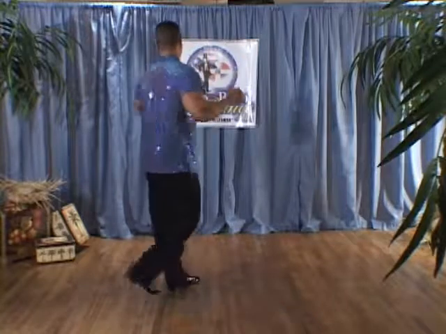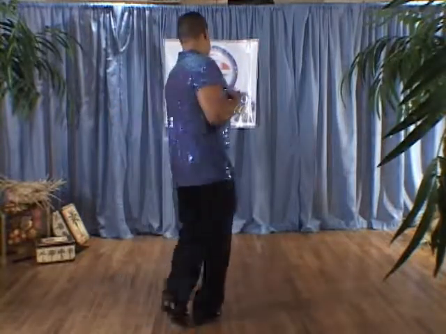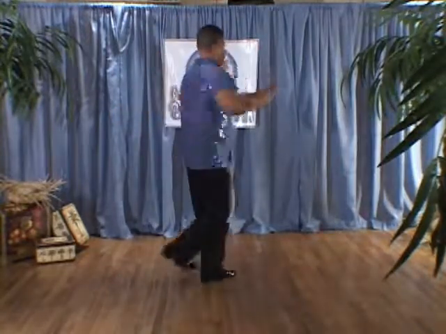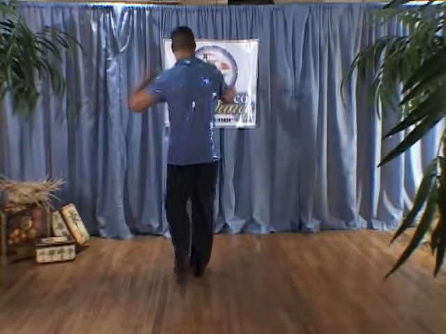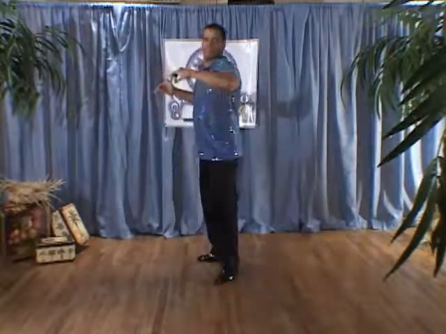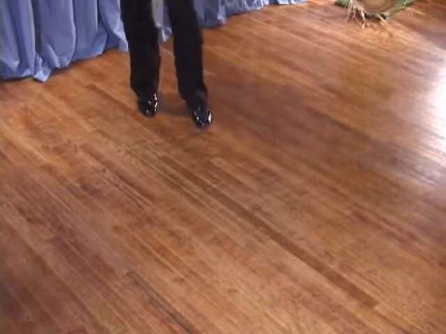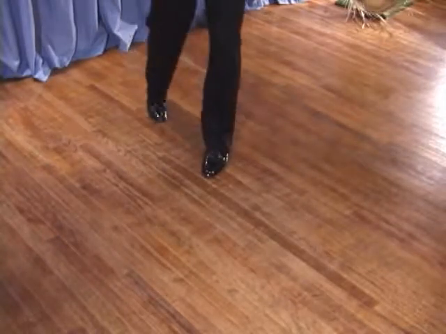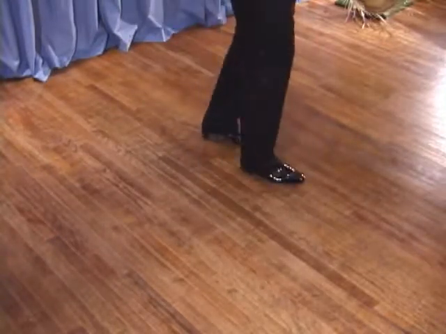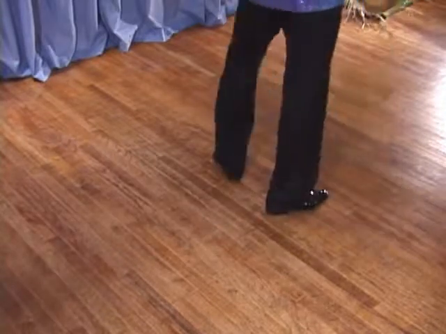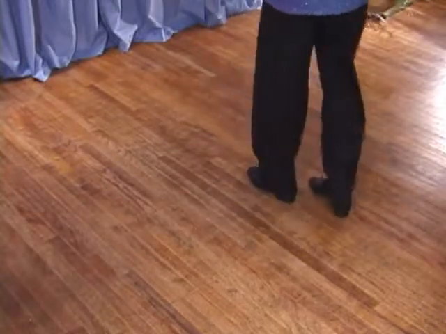The difference of the basic is that when he open breaks, he steps back and opens on 6, as opposed to when he does a regular basic, he steps forward on 6. Remember that the open break is when the lady and the gentleman, of course, break back and go in opposite directions to show presentation of their dance.